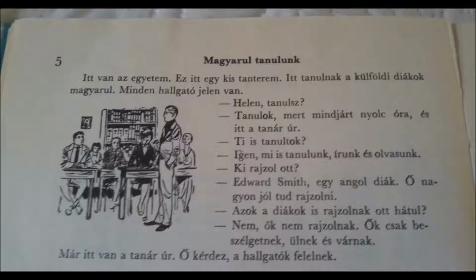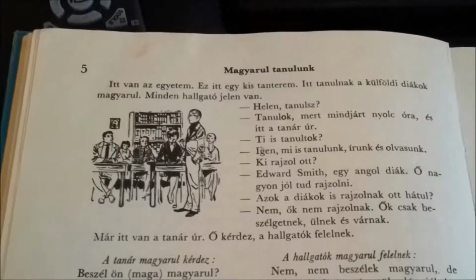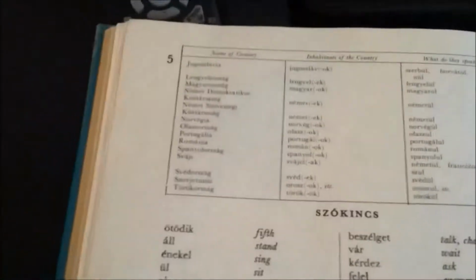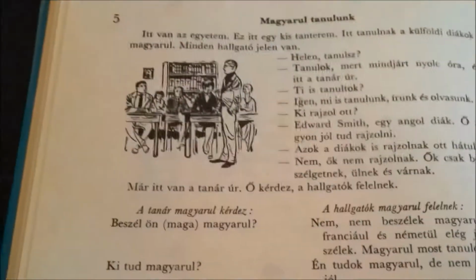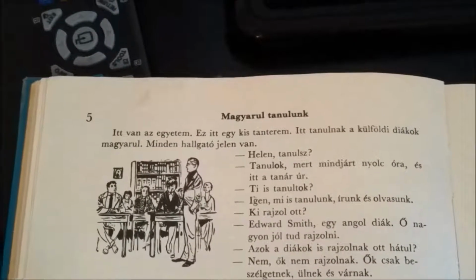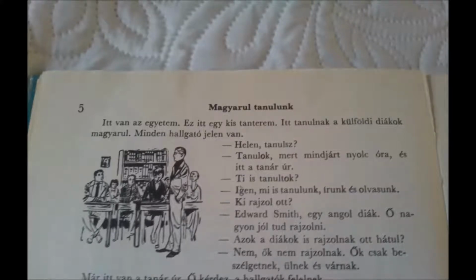Tanulok, mert mindjárt 8 óra. I study, because soon it's 8 o'clock.